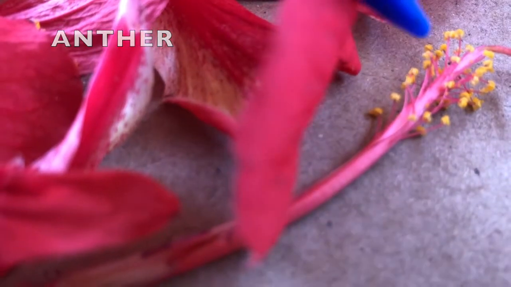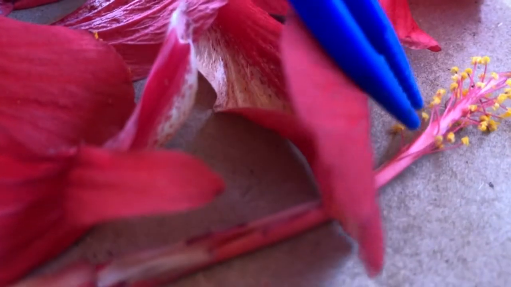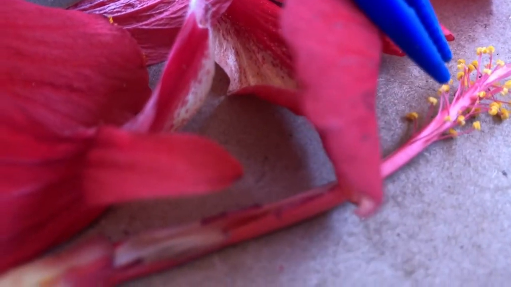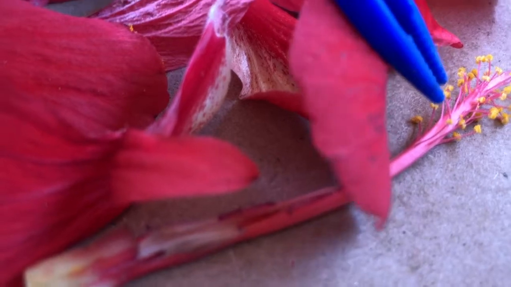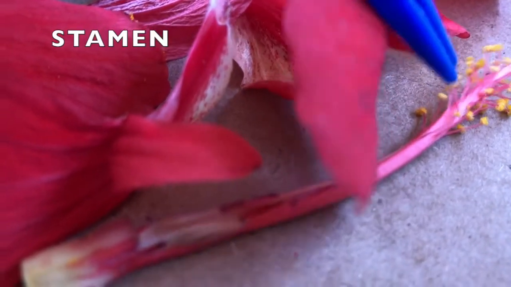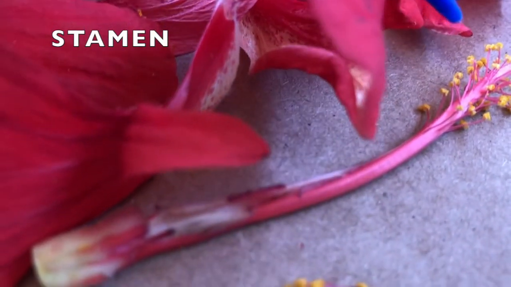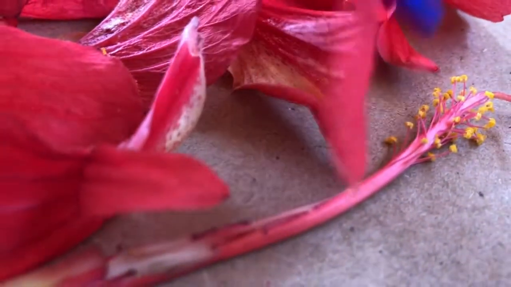Together, the anther and the filament, which is this pink little stem that's holding on to the yellow pollen there, together they make the stamen. So the stamen is the male part, and the pistil in its entirety is the female part.